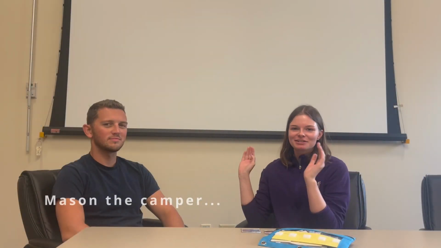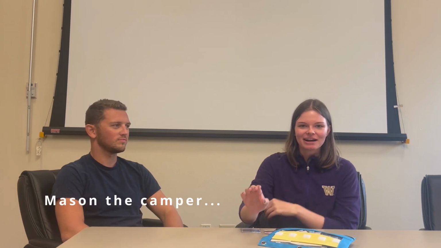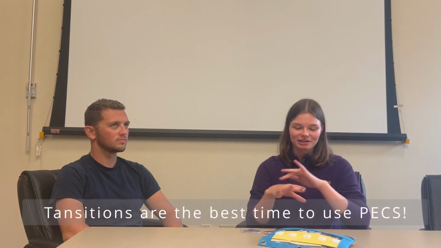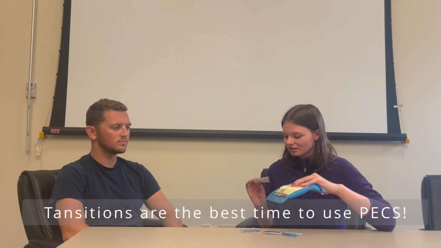Okay, so now Mason is going to pretend to be a camper, and we're going to outline something that could happen throughout the day. So we're going to pretend we just got to the pool. We just got to Pasco Pool. We're unloading from the vans, and you're turning to your camper and explaining what's about to happen. So we're going to put on our swimsuit. We're going to go swimming at Pasco Pool. Then we're going to change back into clothes and get back in the van. This is what that looks like.